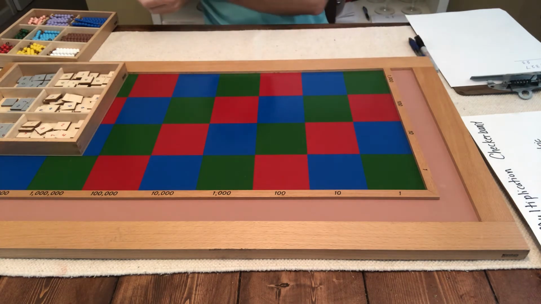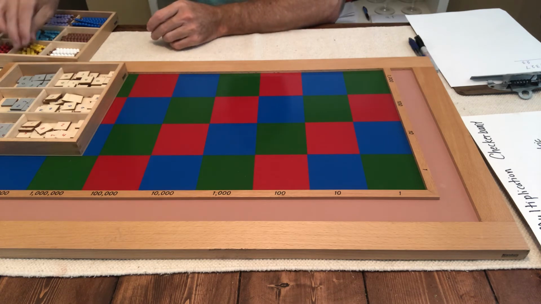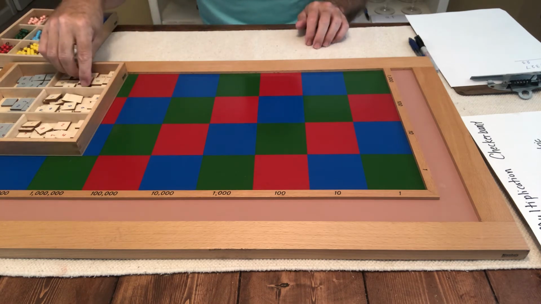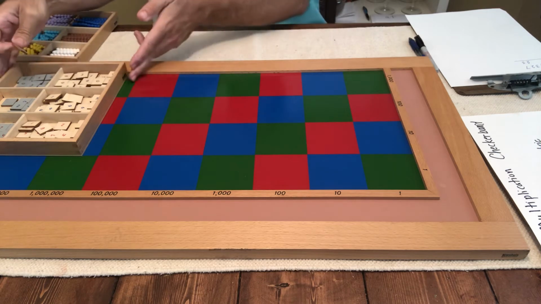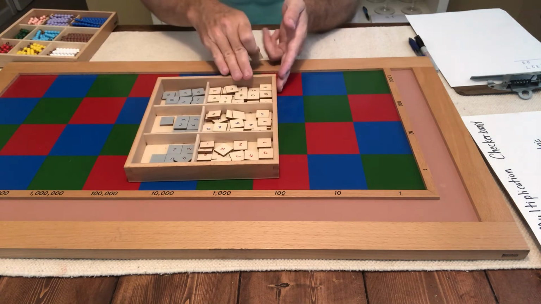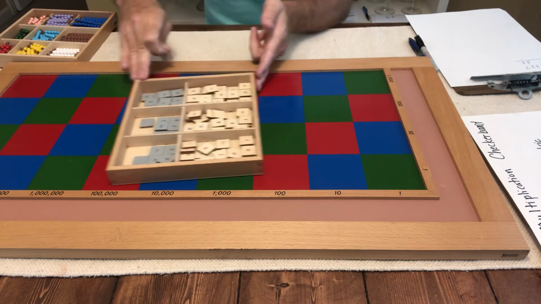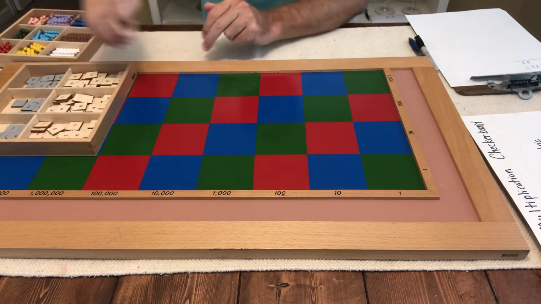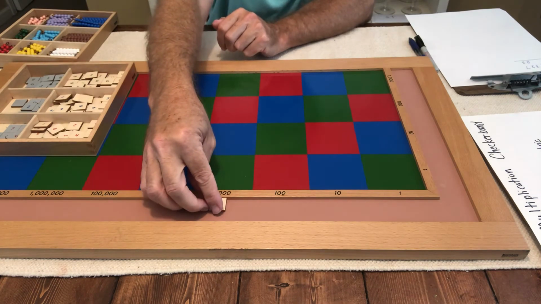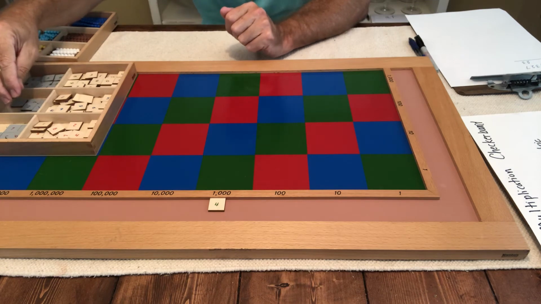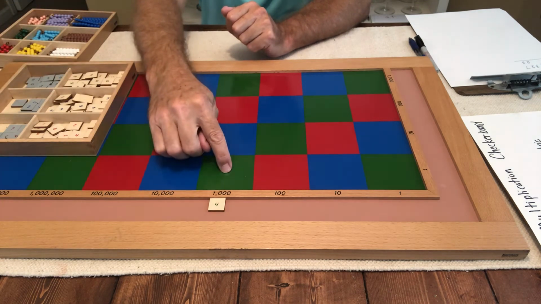There's a couple of norms that we have to establish as we're working with this material. The first one is that the first problem always goes on the bottom of the board, and that number always uses the light colored tiles. So we're going to put 4,327 on the bottom. 4,000, and the 4 has to be green like the green tile.